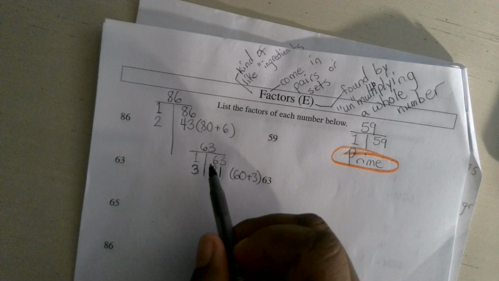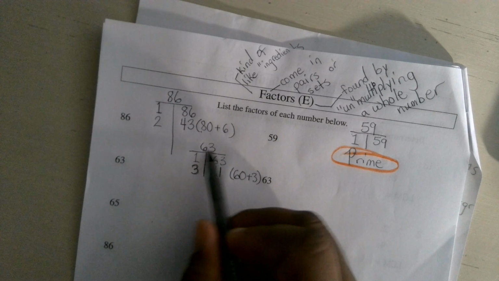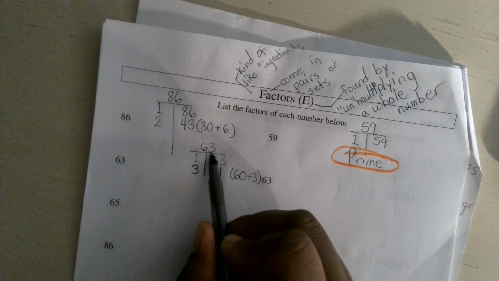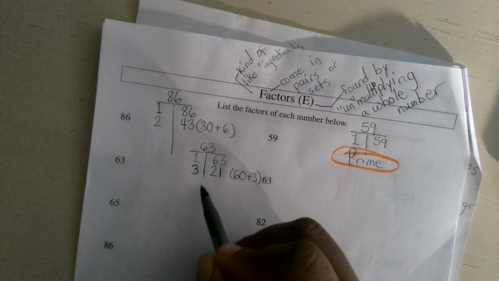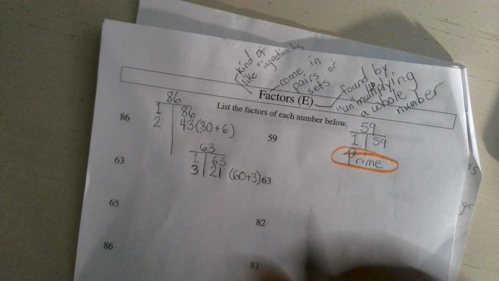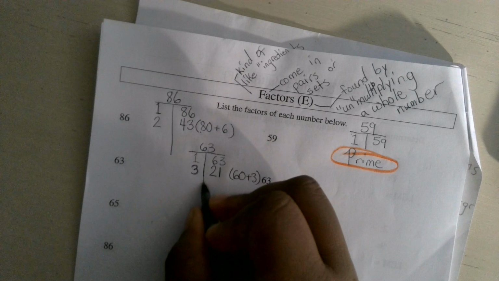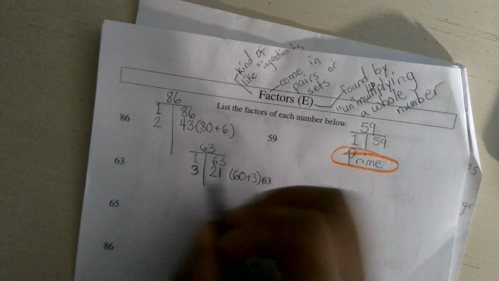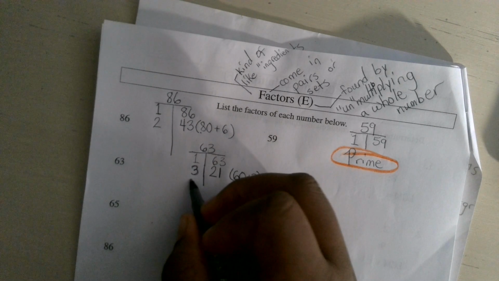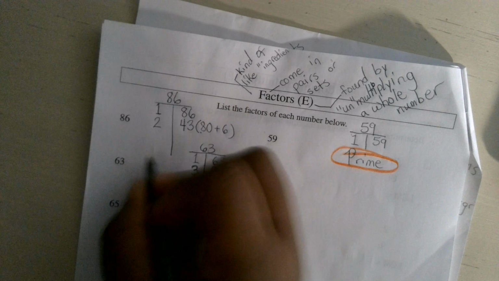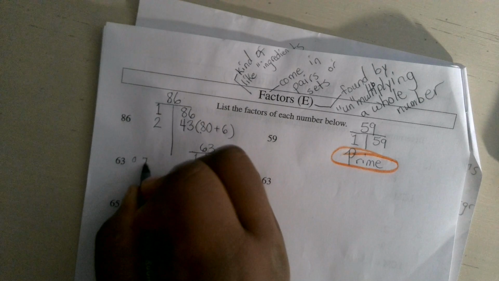Is 5 on the list? No, because 63 does not end in a 0 or a 5. Is 7 on the list? I need to think of nearby multiples of 7. Let me see, 56, 63, yes. And if you're not sure, do a quick multiples map for 7.